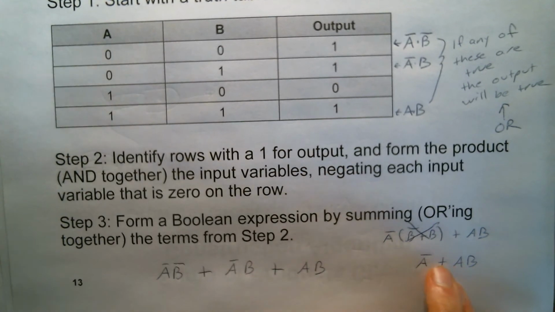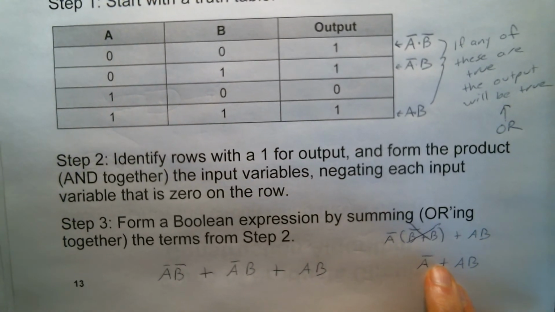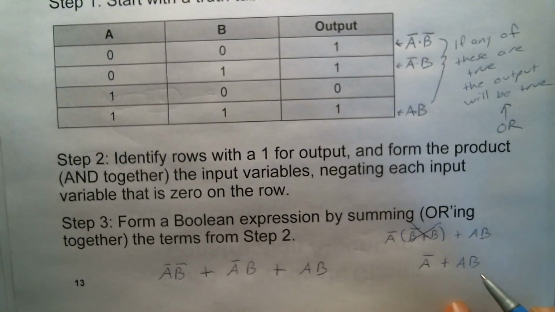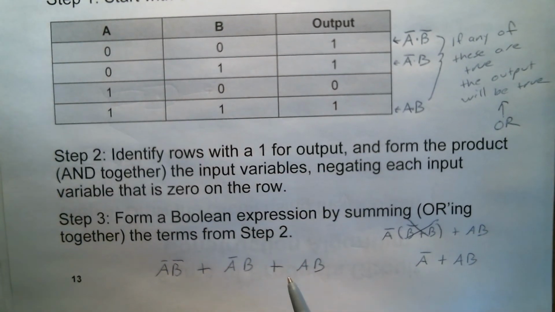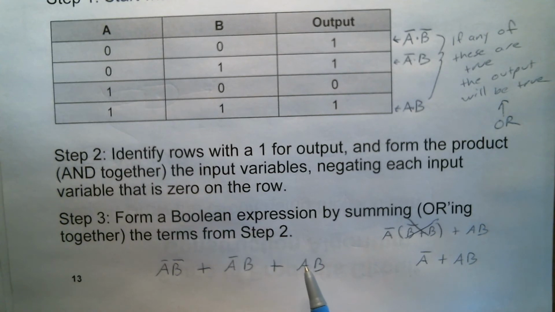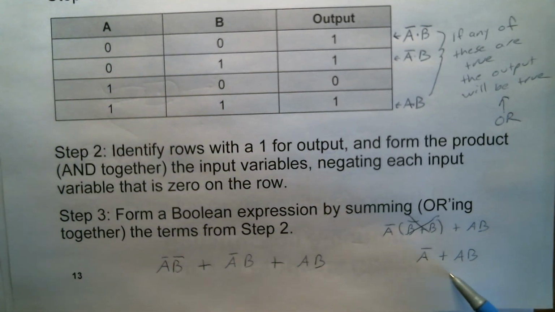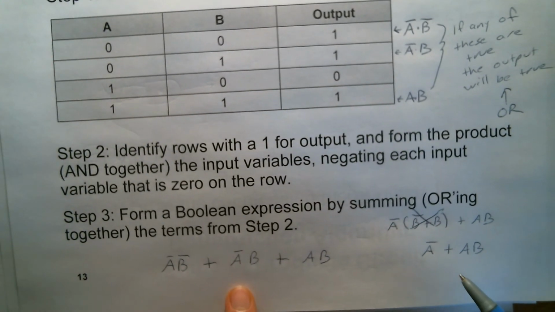This circuit uses 3 gates: one for the AND, one for the OR, one for the NOT. 3 gates. This one's using 1 for the AND, 1 for the OR, 1 for the NOT, 1 for the OR, 1 for these NOTs. So this is obviously a much shorter, less involved circuit than this, but they will produce the same behaviors.